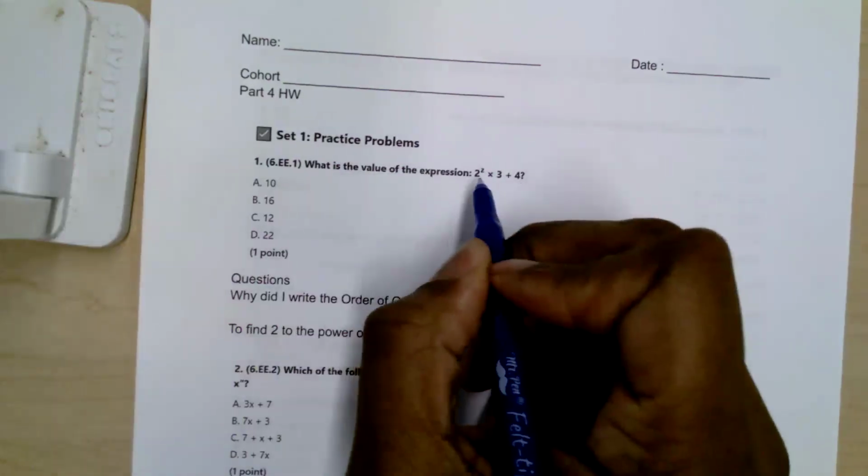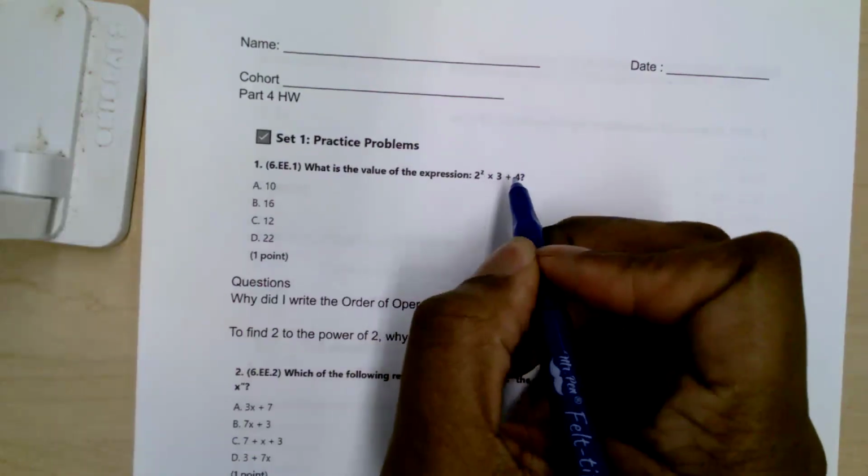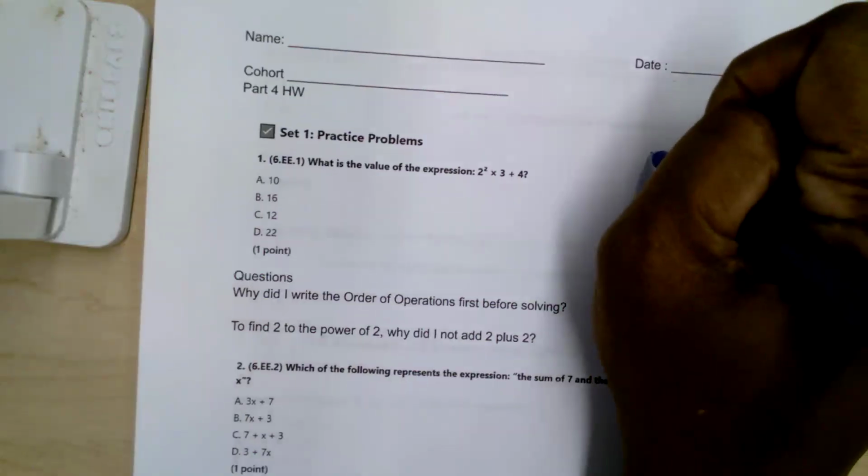So let's get started. It says, what is the value of the expression 2 to the second power times 3 plus 4? Before I solve this, I want to first write this.